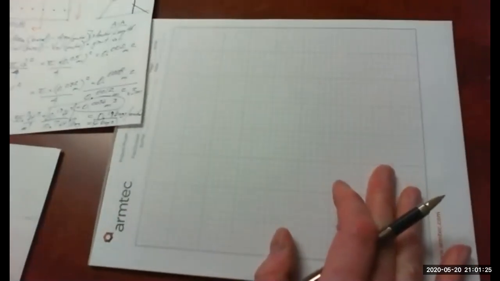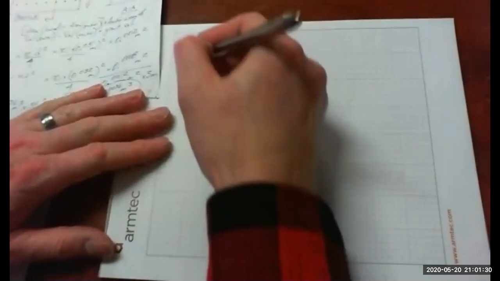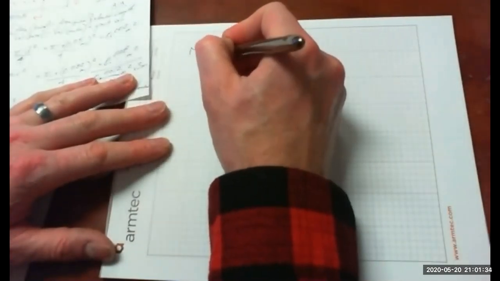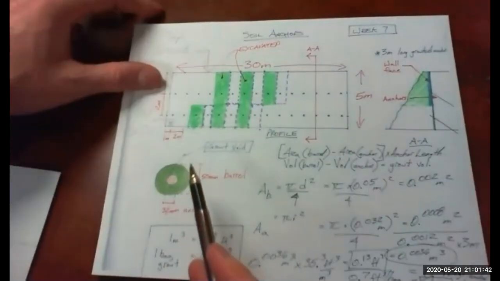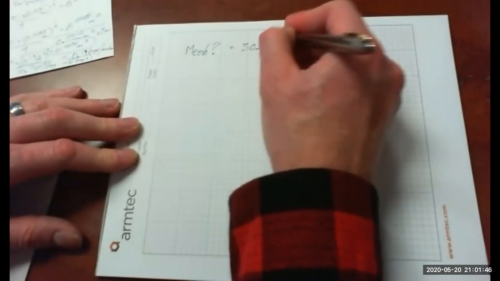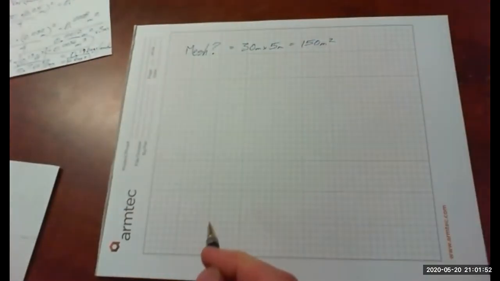So in this example, we need to calculate other things like how many square meters of the reinforcing mesh do we need? Well, how do we calculate that? It's simply the wall area. So 30 meters times 5 meters. So we need 150 square meters of mesh.